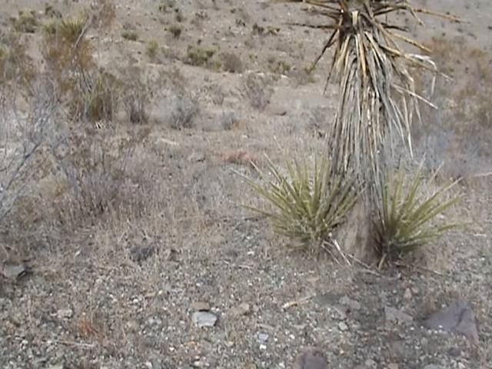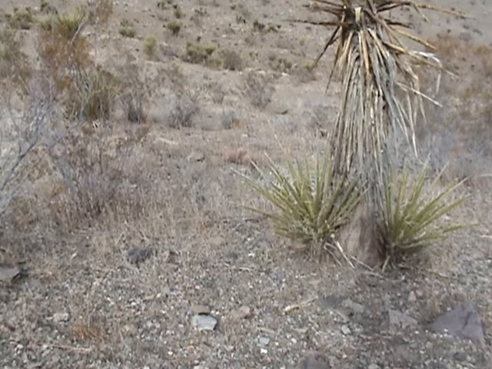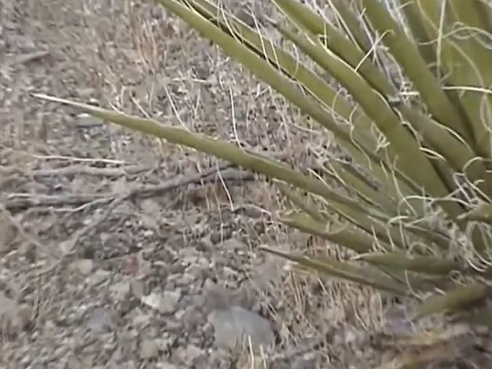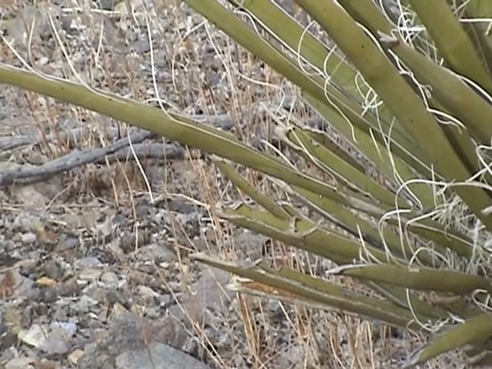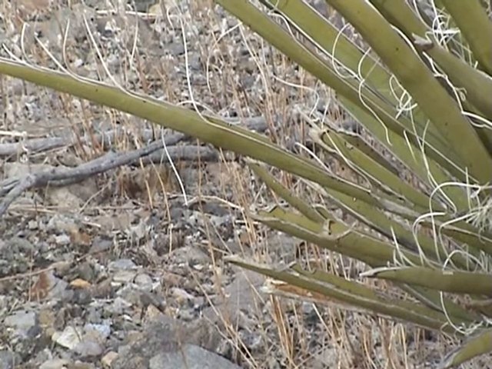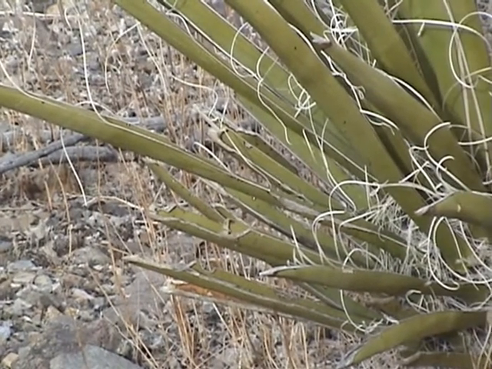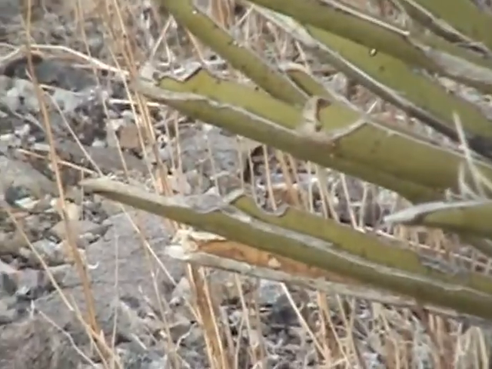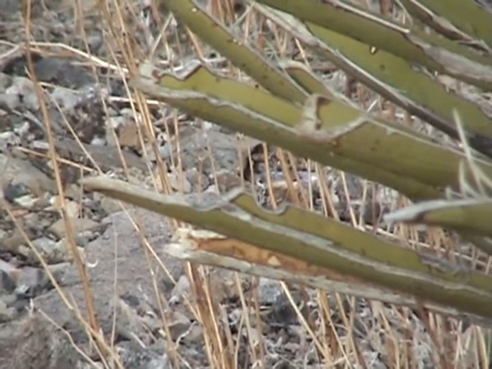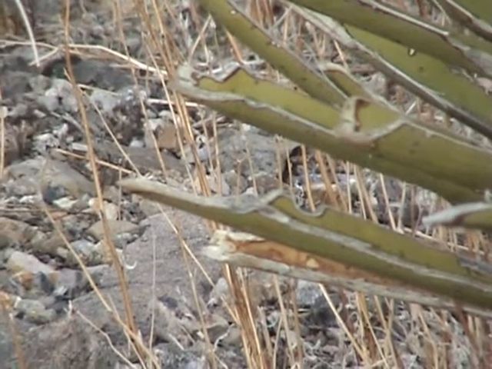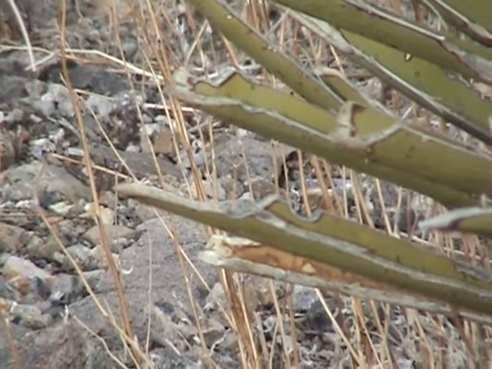Another direction we can take this idea is if we look right here, we can see that something's been eating some of them little yucca leaves. Now they're pretty tough. Not much can eat them, but they are edible, especially if you're a pack rat. And that pack rat is, well, he's a constant companion, you might say, to the yuccas.